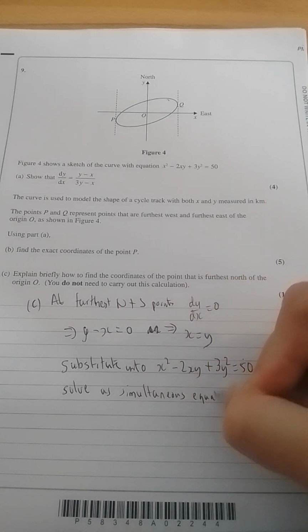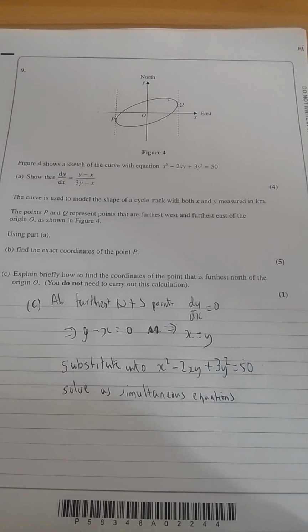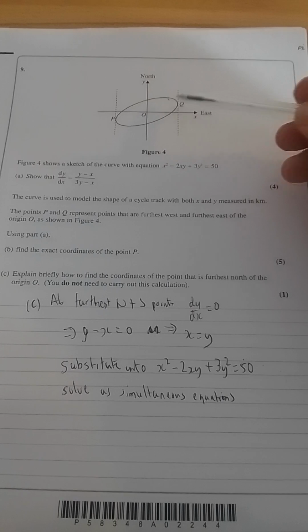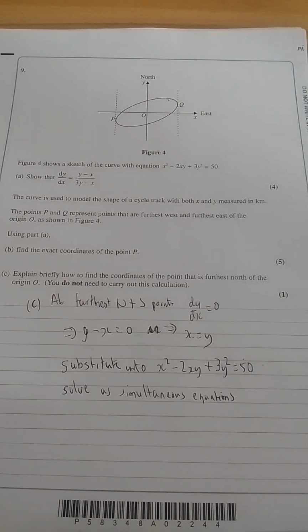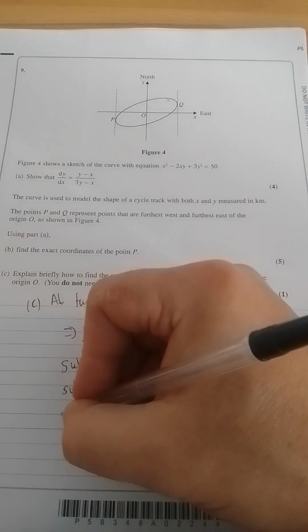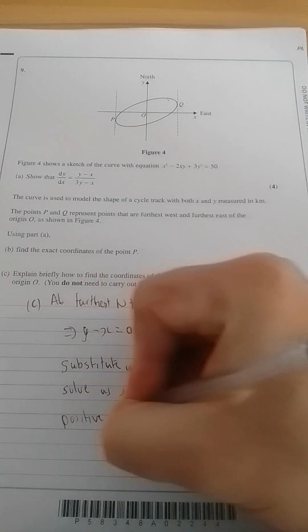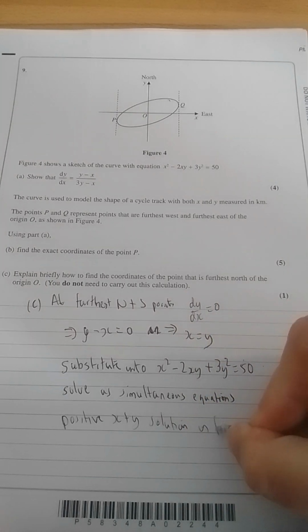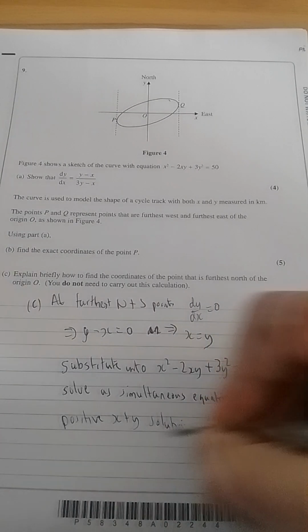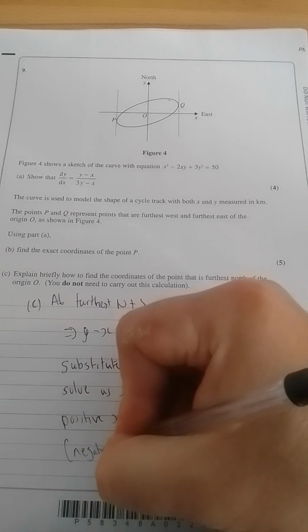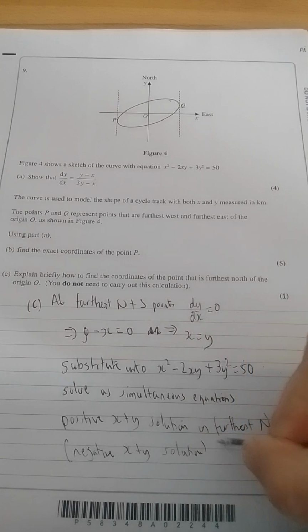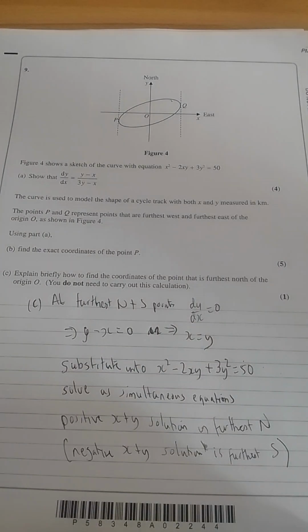Now that will give us two solutions, which will give us a positive x and y corresponding to the furthest north point, and a negative x and y, the furthest south point. So we can say here, positive x and y solution is furthest north. Negative x and y solution is furthest south. And that's it.